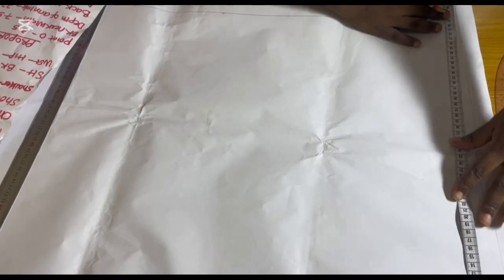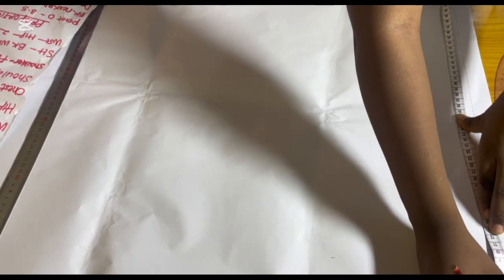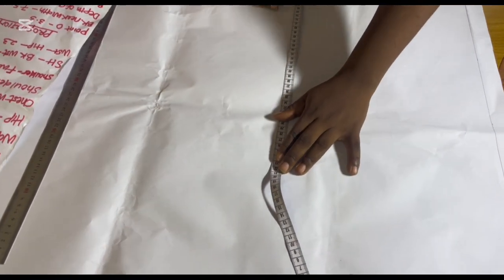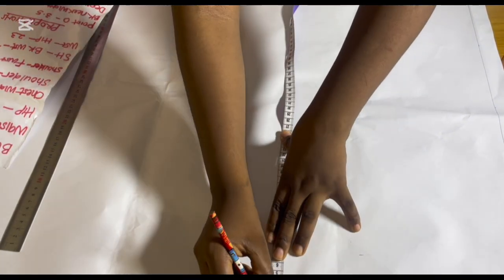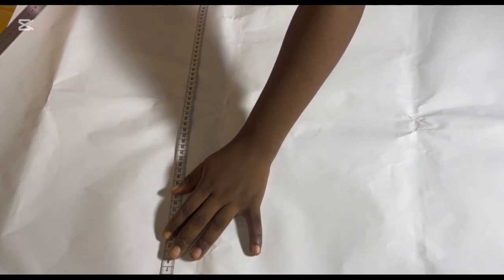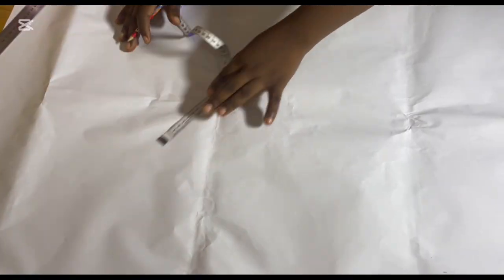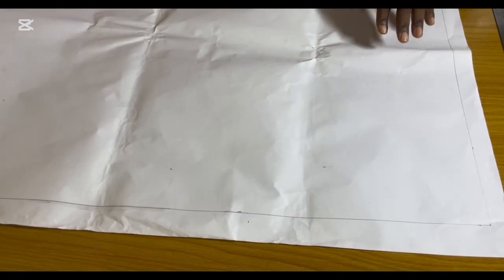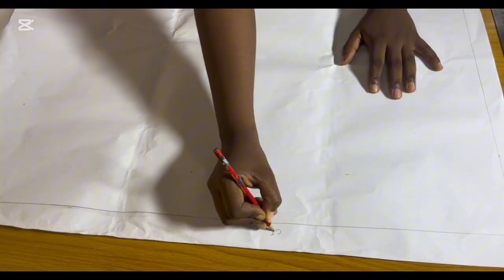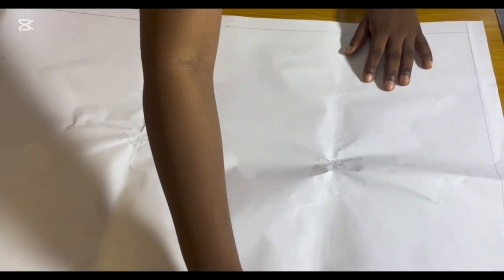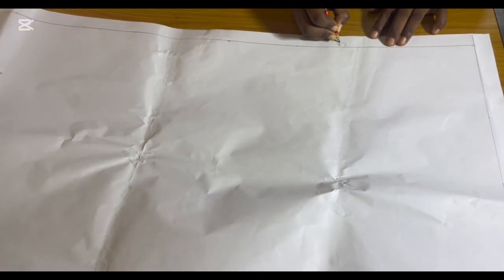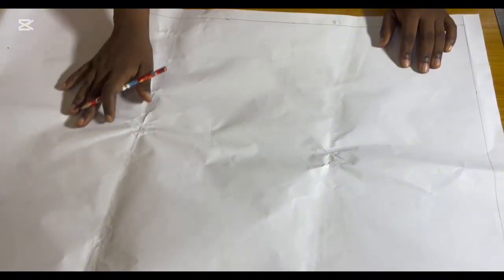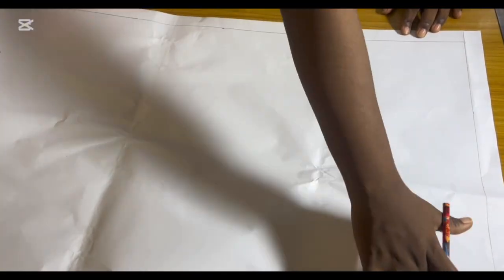I'll go ahead to my paper now, and I'm going to mark the 56 centimeters across, just like this. So the 56 centimeters will be enough for me to draft the front and the back bodies, okay? So this is the center front, okay? And the other end is the center back. So I'm going to be dividing this box into 2, which I'll be using to draft the back and the front bodies, okay?